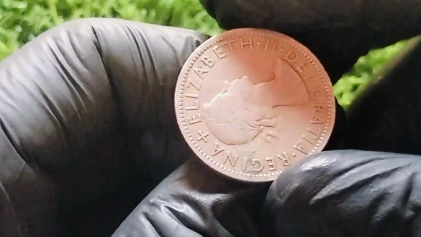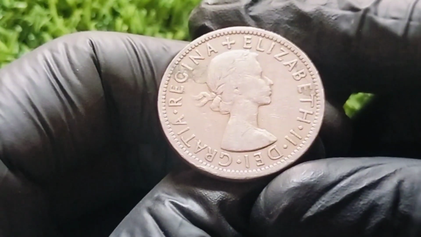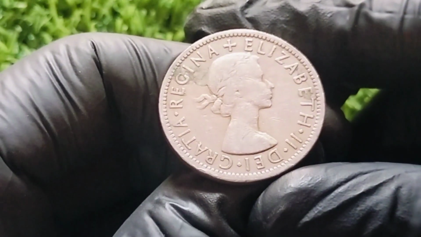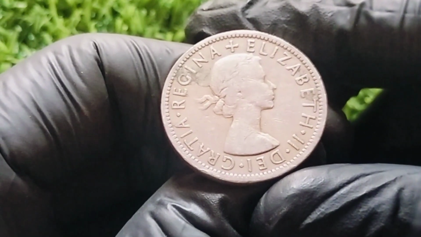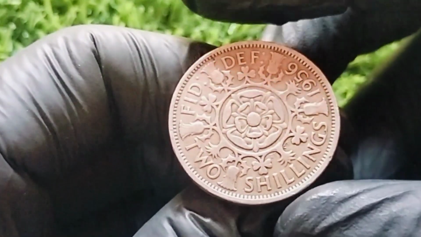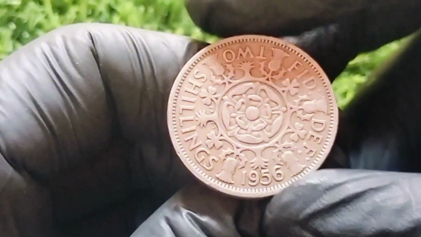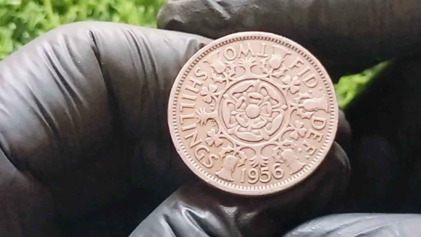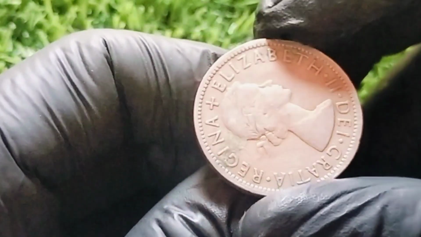The legend surrounding the portrait reads, Elizabeth II Dei Gratia Regina, meaning, Elizabeth II, by the grace of God, Queen. This inscription reflects the formal titles of the monarch while maintaining the elegance of Latin tradition. Notably, the 1956 issue is part of the period before the phrase FID DEF, Fidei Defensor, or Defender of the Faith, was fully standardized in all issues, so variations existed depending on the specific denomination and minting year.